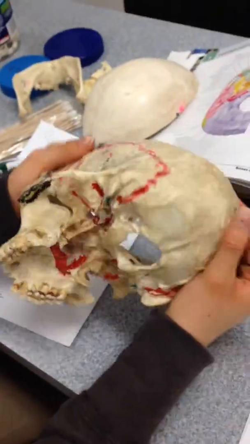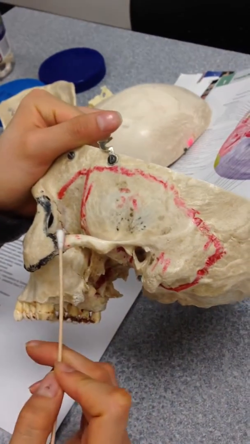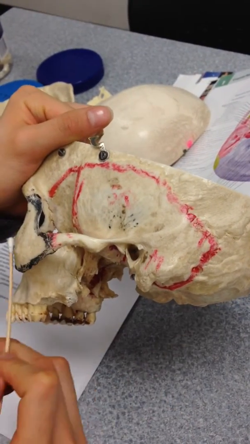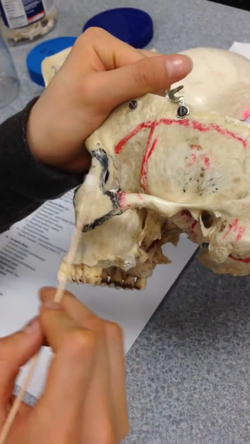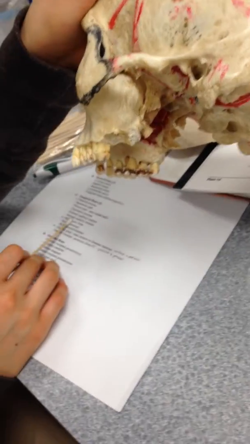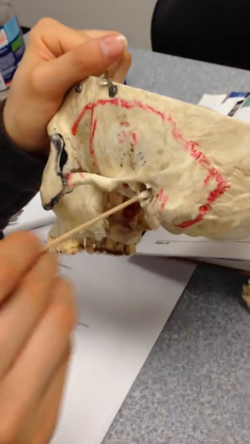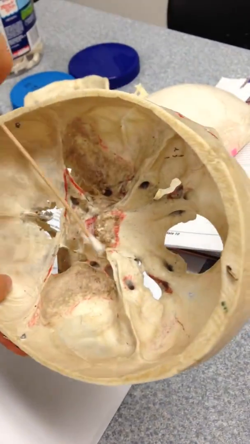Okay, zygomatic process from this bone, zygomatic process, this part, temporal process. So zygomatic process of the temporal bone and temporal process of the zygomatic bone. Okay, external auditory meatus goes through the ear. So this from the external goes inside, which you can see from here.